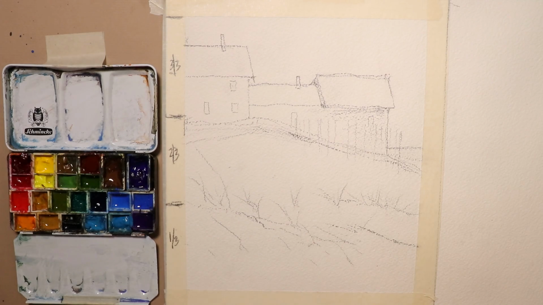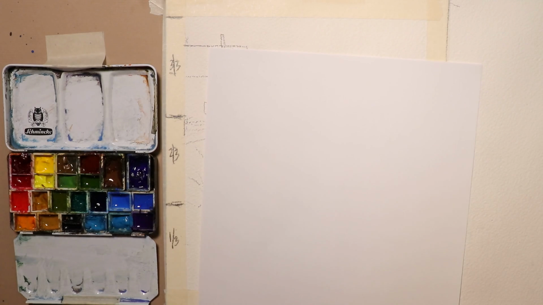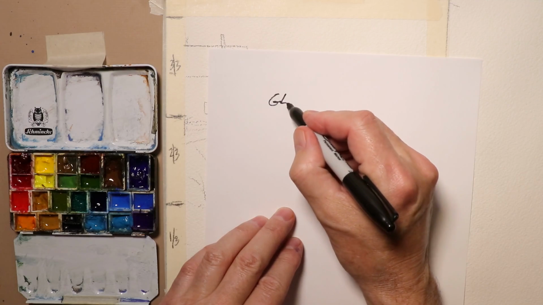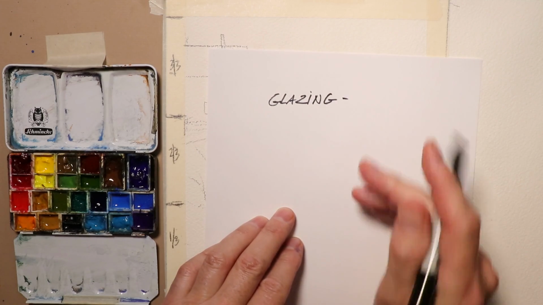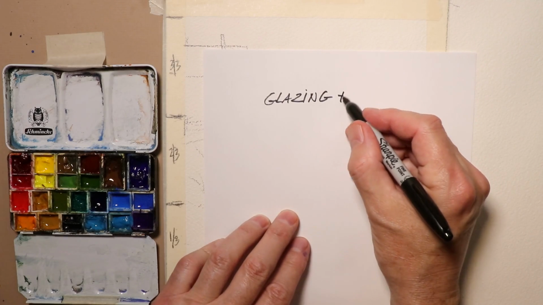Okay, so we're getting ready to paint now. The first thing I just wanted to mention is we're going to use the glazing technique here. Basically, let's just cover the glazing technique quickly. The glazing technique, we'll just kind of jot down some notes here. If you want to take notes, that's great. If not, that's fine too. Glazing technique.